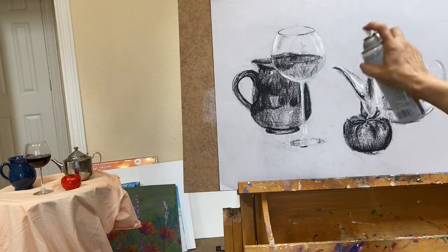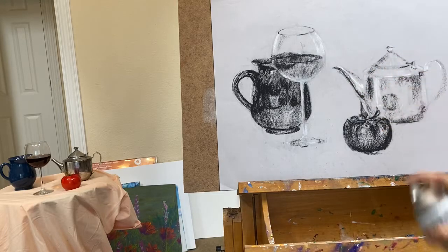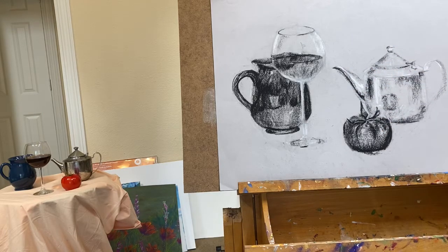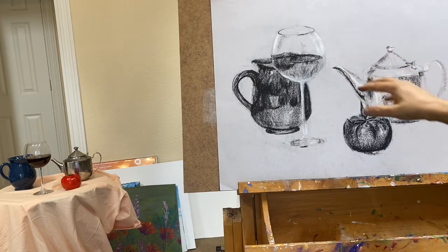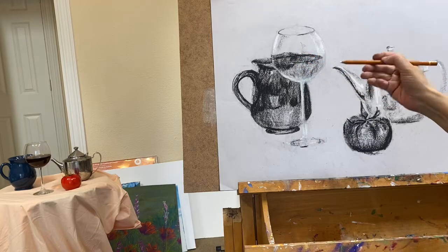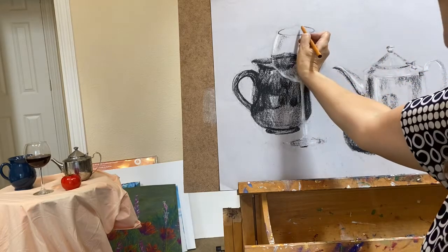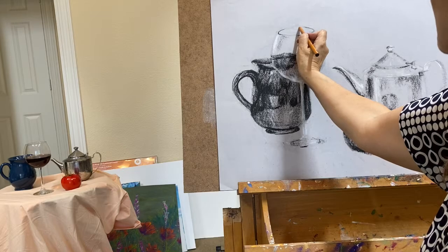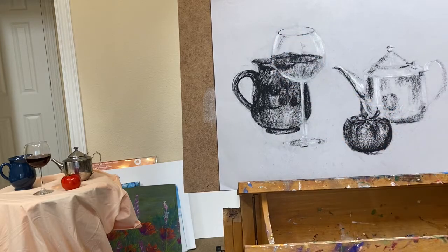I did it especially for this part because I want to come with the white and black on top of this, and I don't want to mix the white with the black. Okay, I'm going to come back to it and add some details. Okay, let's wait a few seconds until it gets dry, then I'm going to be back.